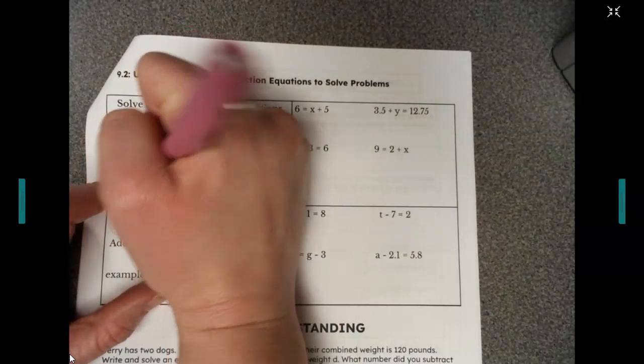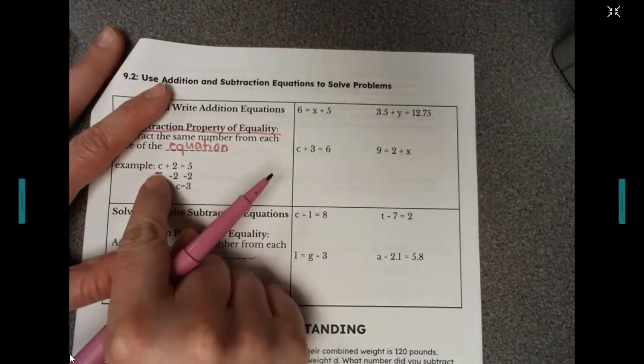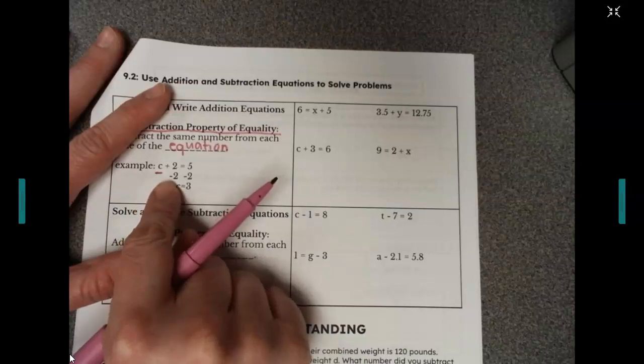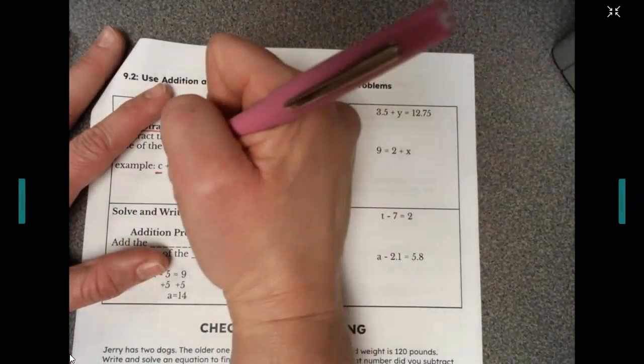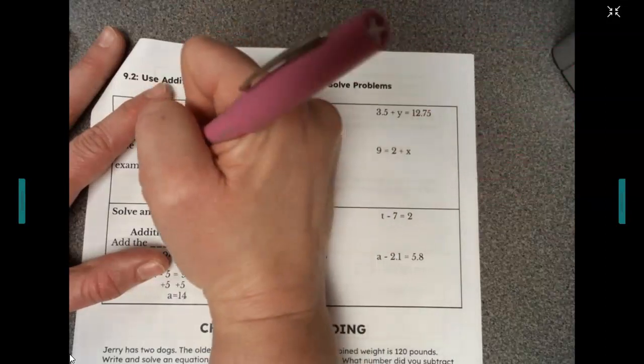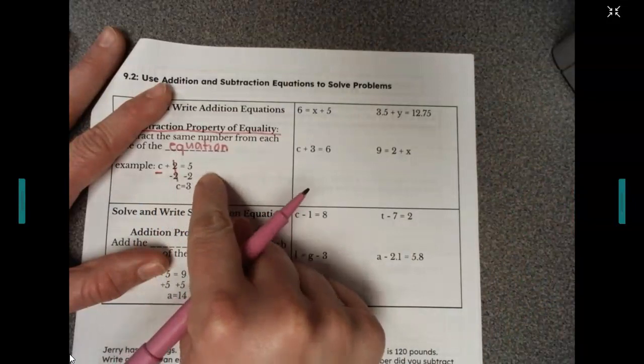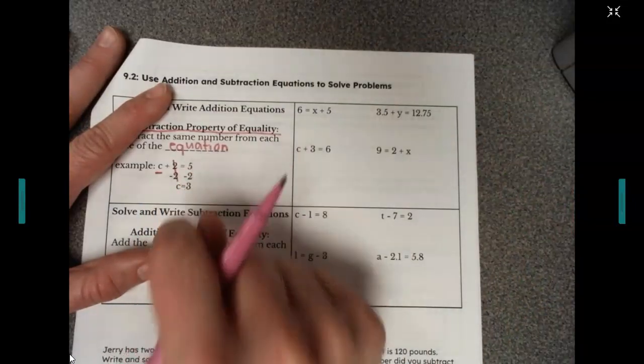We are trying to find what C is. So whatever number is on the same side as the letter, that's the one we're going to kick to the other side. The opposite of addition is subtracting. So if I have 2 minus 2, that leads us to 0. I have to do the same thing to the other side. So 5 minus 2 is 3.